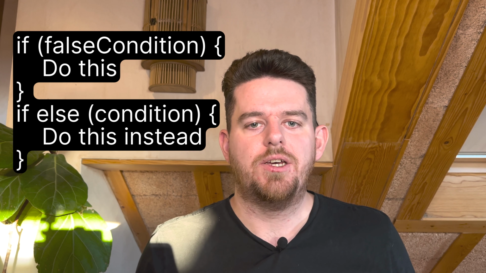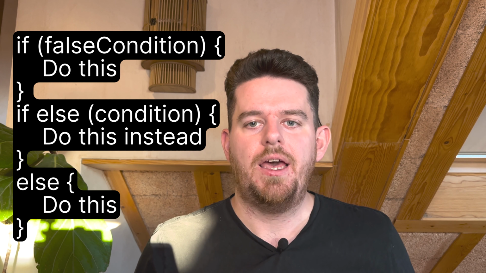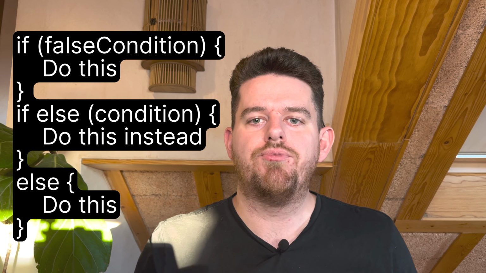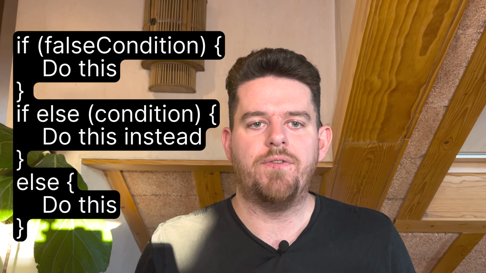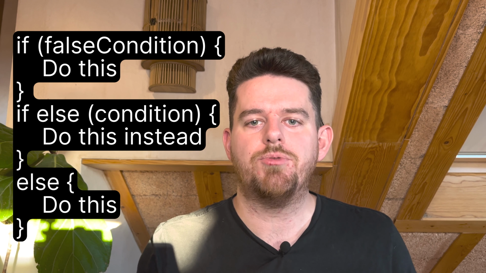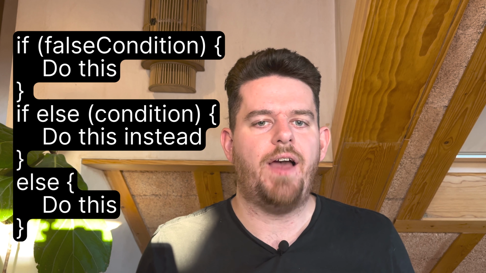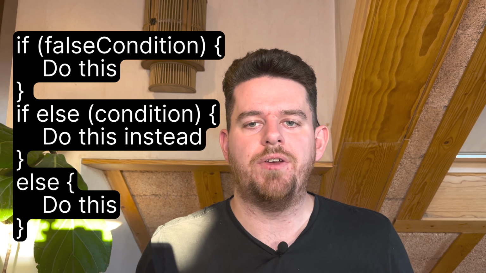Adding on to that, we have else statements. An else statement can be used without an if statement, and it provides a default block of code to execute if none of the preceding conditions are true. Think of it as a catch-all for any scenario not covered by the previous conditions.